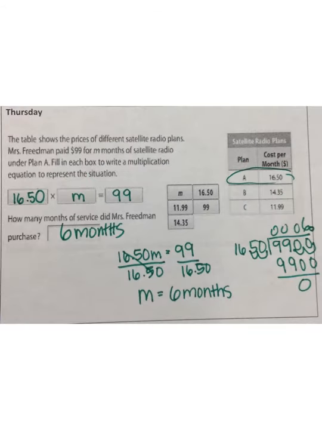Okay, so I looked over at Plan A. Cost per month is $16.50. So I filled in the boxes. I've used $16.50 times M months equals $99. And then to figure out how many months of service she purchased, I wrote my equation down here. And it's $16.50 times M equals 99.